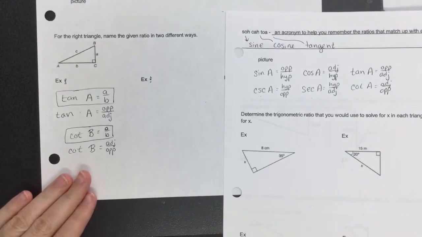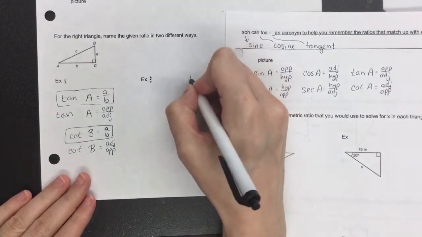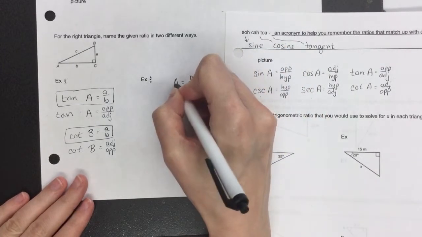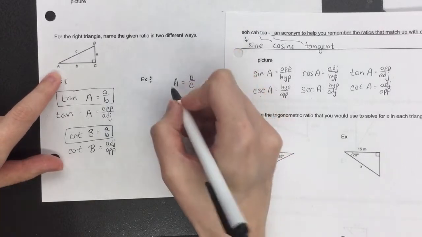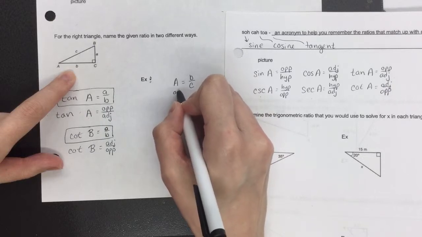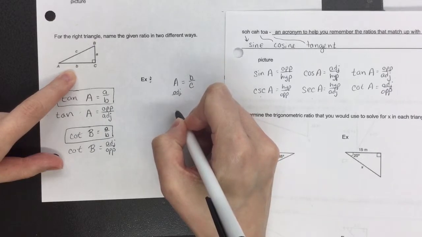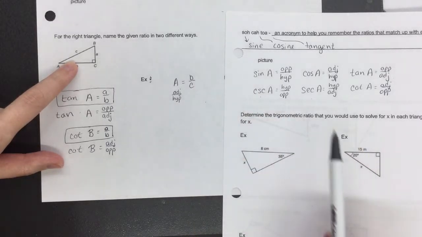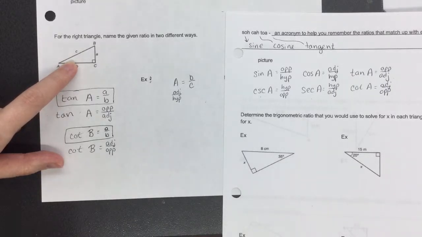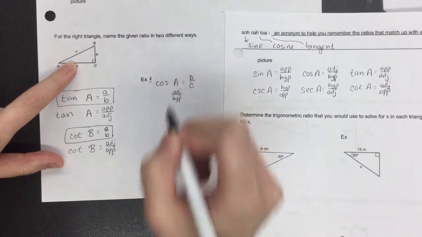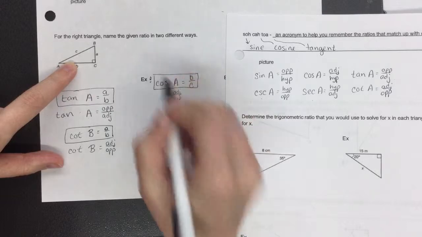If we try out the next one, they want us to do B over C. If we try that for a reference angle A, B is going to be the adjacent over C, the hypotenuse. So which trig function matches up with adjacent over hypotenuse? That's going to be the cosine. So the cosine of angle A is going to give us B over C.